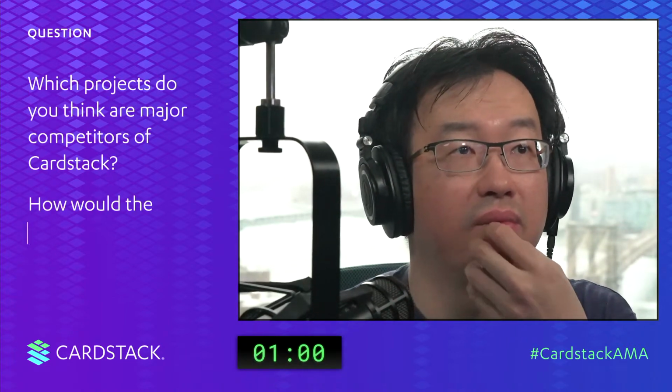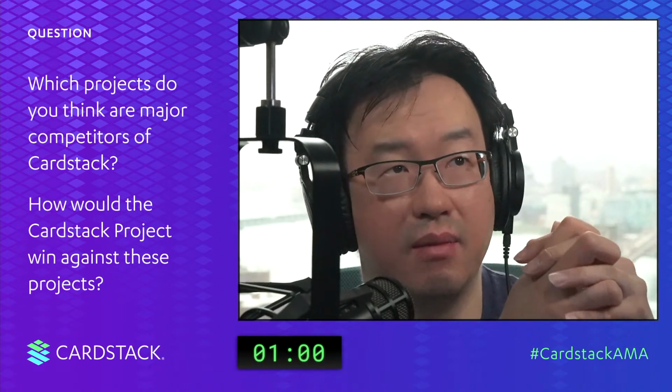Okay, next question. Which projects are major competitors of Cardstack, and how will Cardstack win against those projects?